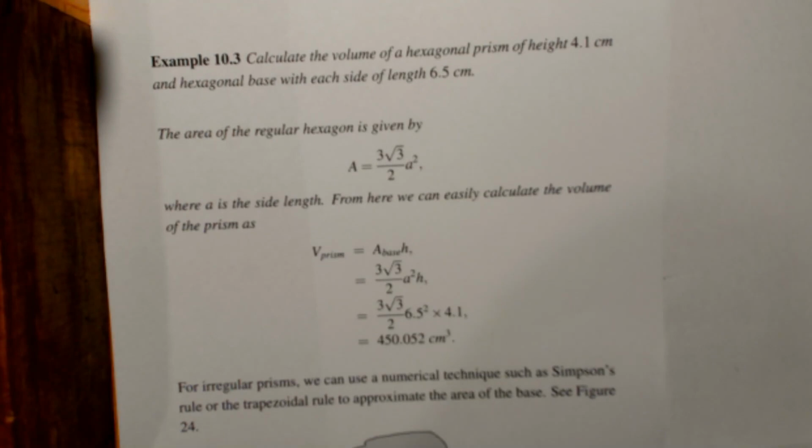So the area of a regular hexagon is given by 3√3 on 2 a squared, where a is the side length. So we can calculate the volume of the prism as the area of the base times the height. So that would be 3√3 on 2 a squared times h, and now we can just sub in those numbers, simplify, and we get 450.052 centimeters cubed.